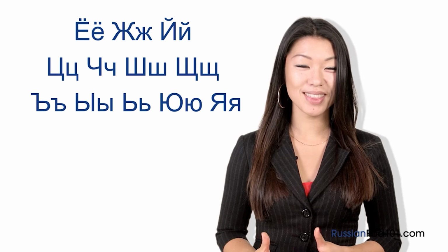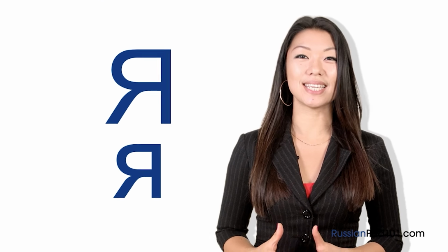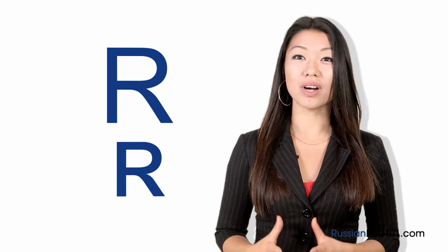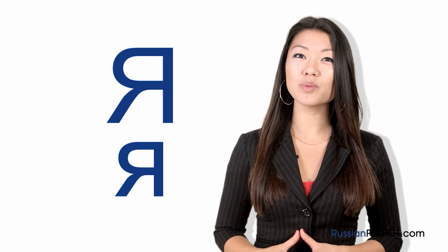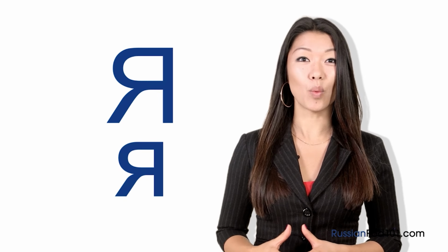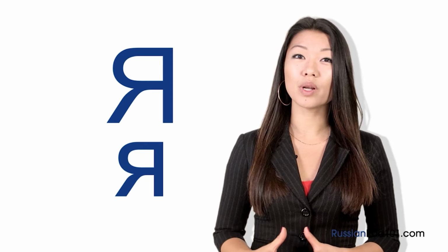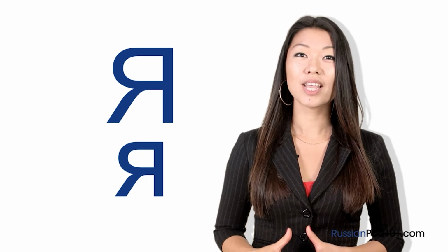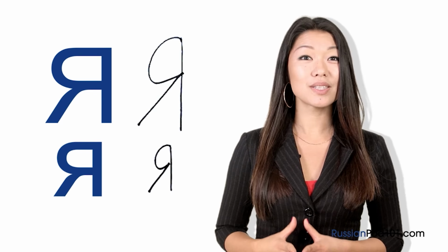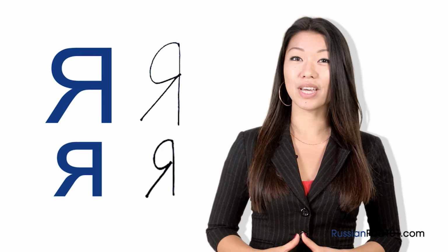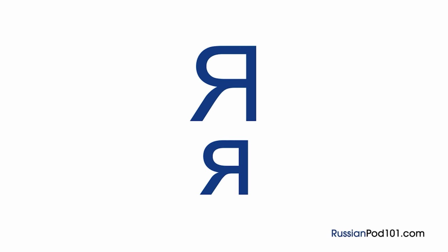Ready to go? Our first stranger is Ya. It looks like a backwards R, but unfortunately it doesn't sound similar at all. It's almost always pronounced ya, like Y-A in English. In addition to being a letter, on its own it's one of the most important words in Russian, the first personal pronoun I. In printed form, size is the only difference between the upper and lowercase versions. Here's the uppercase.